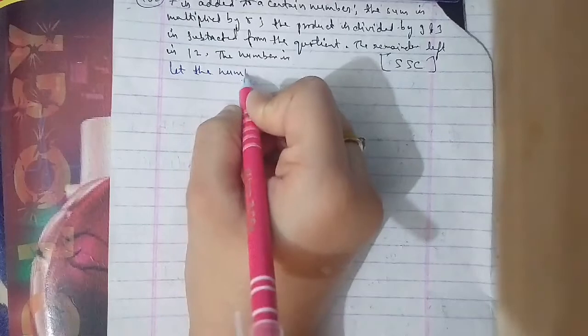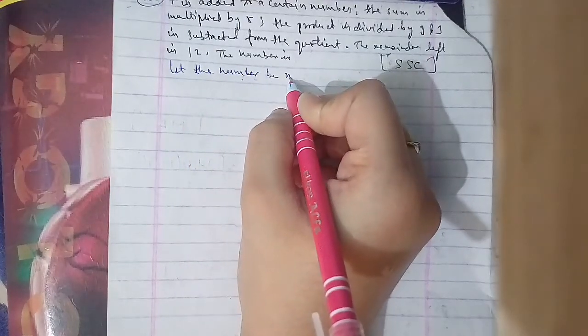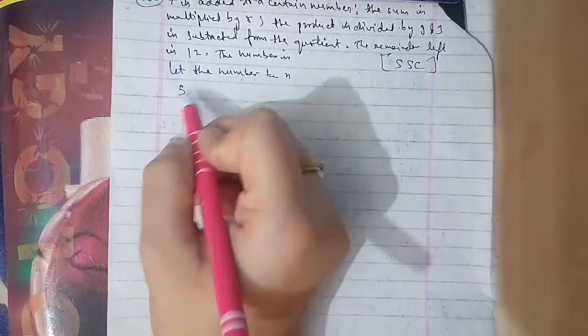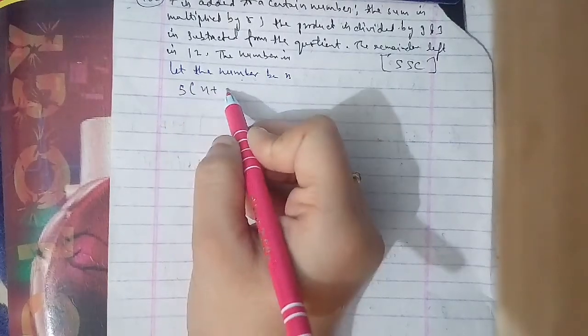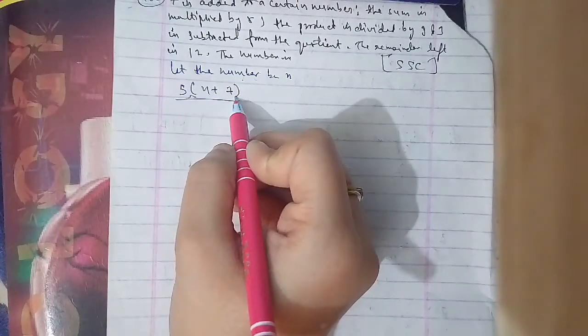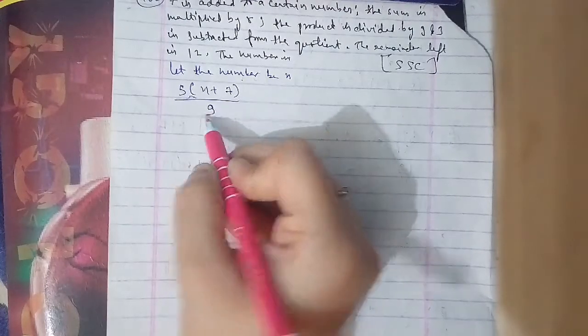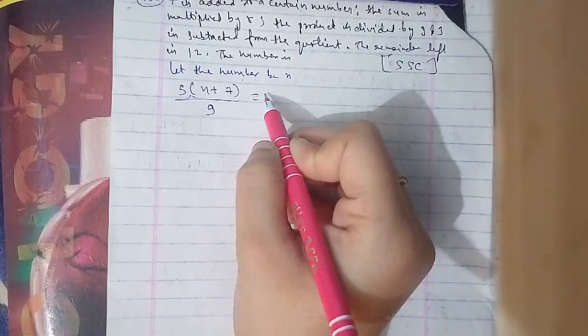Let the number be x, then 5 times x plus 7, upon 9, minus 3 equals 12.